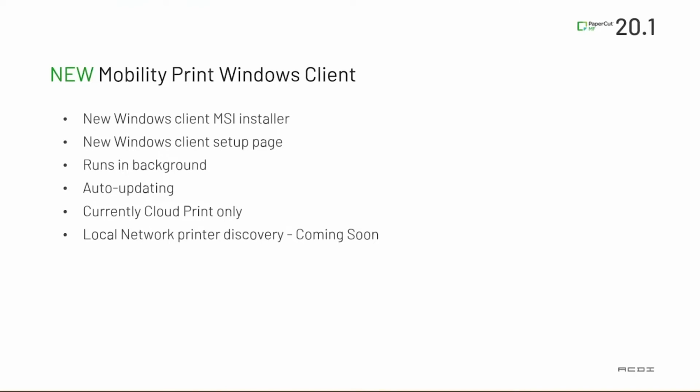There's a way to roll this out with an MSI package if you're in an enterprise environment using group policy, and there's a new easy-to-use client setup page as well. This all runs in the background, takes up very few resources, and also auto-updates. I want to reiterate, this is the installer for Windows Cloud Print, not for a local installation. That's coming your way pretty soon.